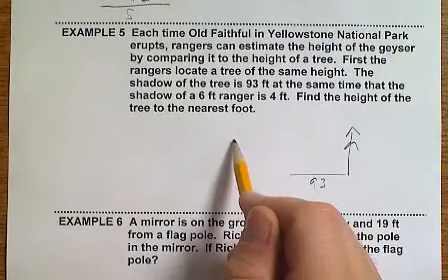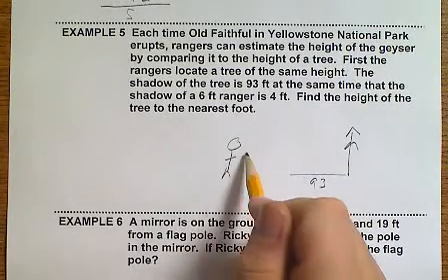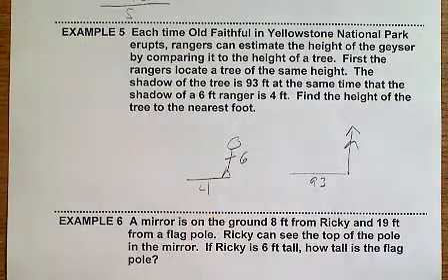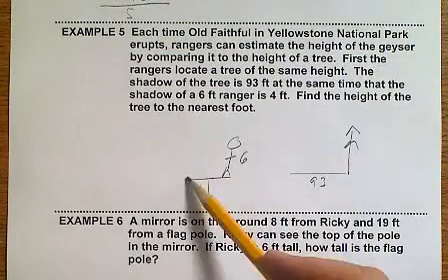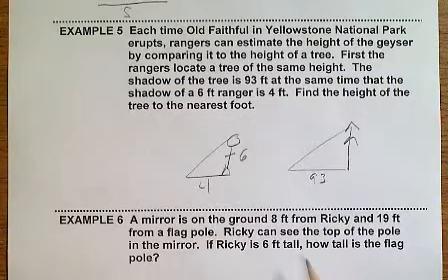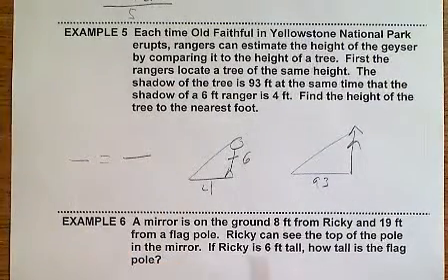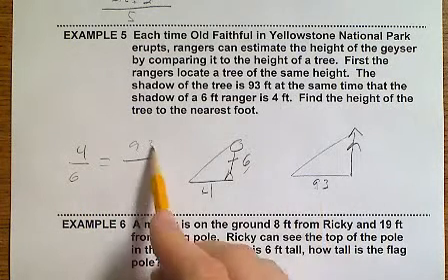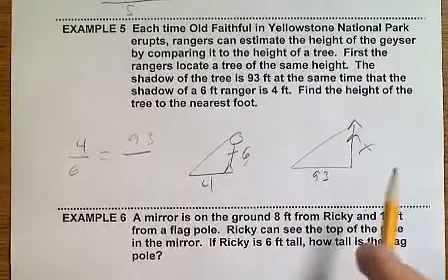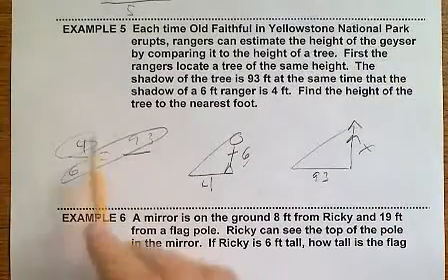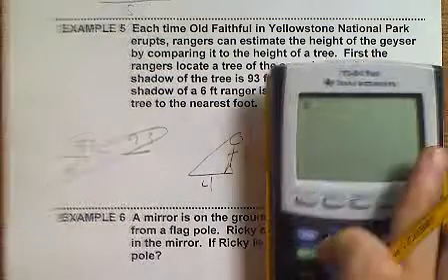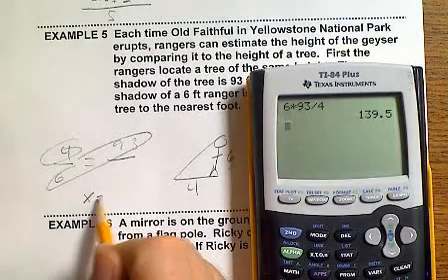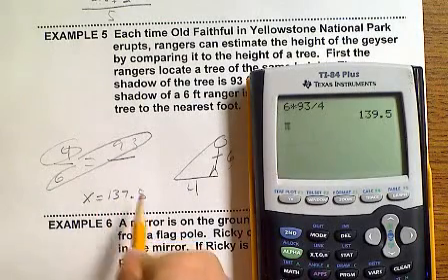Then we've got a ranger, and he's 6 foot tall. His shadow is 4 feet. Well, we've got similar triangles. We set up a proportion. 4 over 6 equals 93 over x. When we cross multiply and divide, 6 times 93 divided by 4, we get that x equals 139.5.